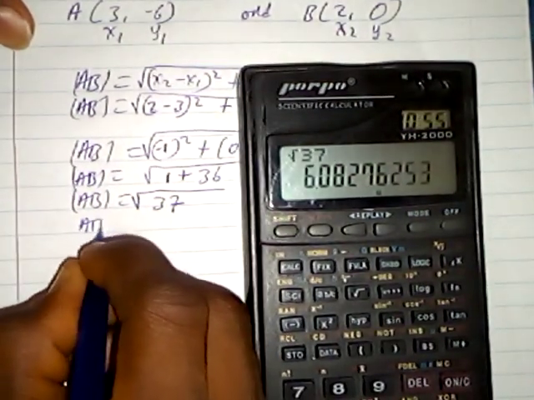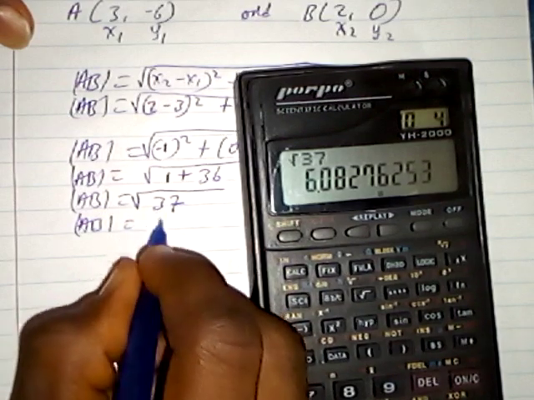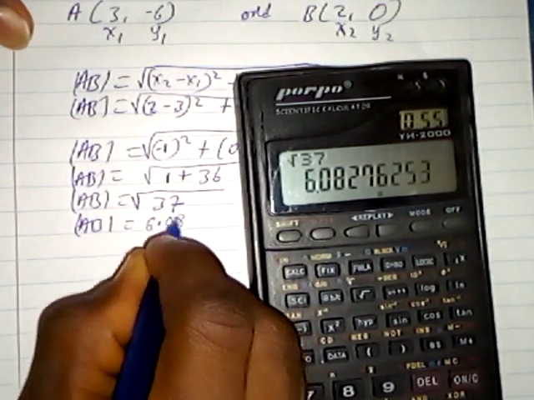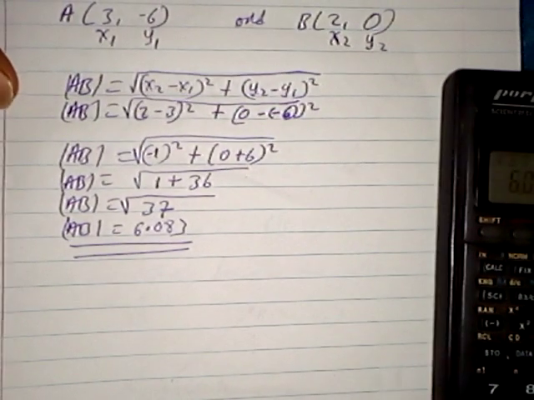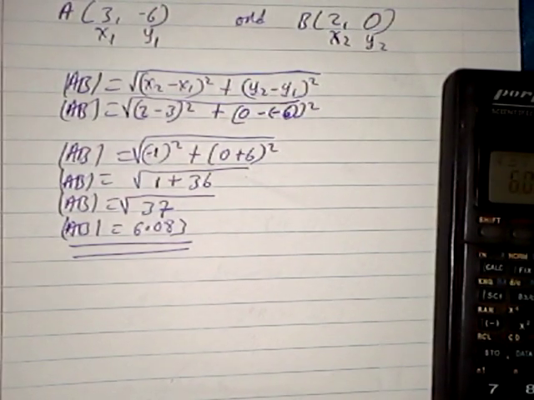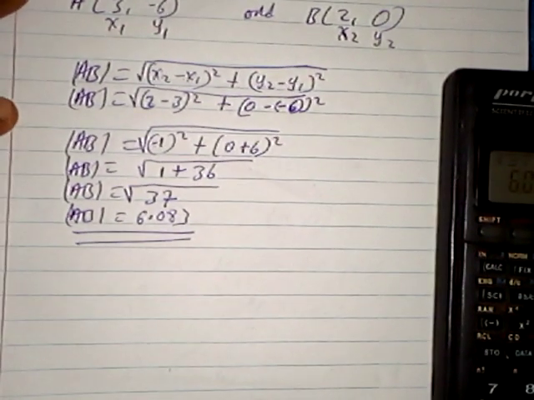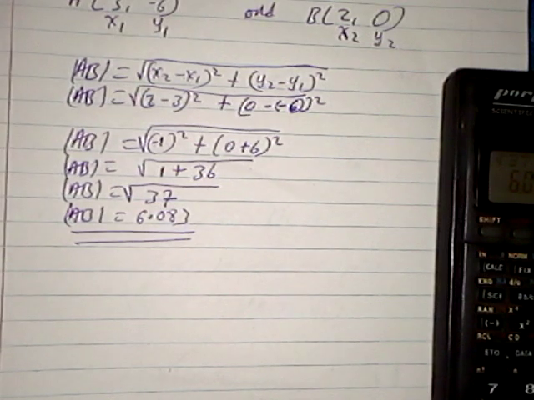Line AB is equal to 6.083 into what? 3 decimal places. 6.083. This is the value of line AB. Please, do you see? It's the same procedure we keep on doing.